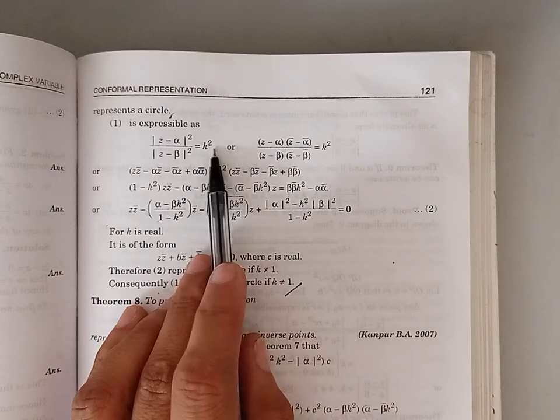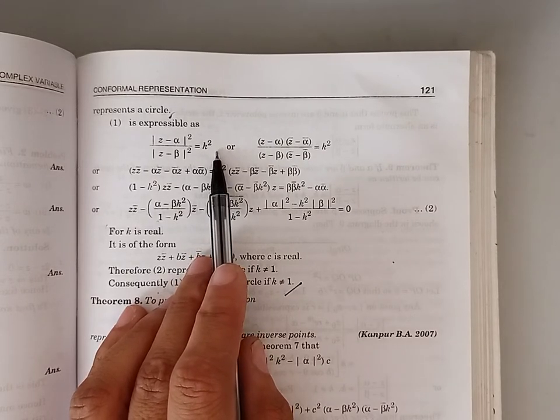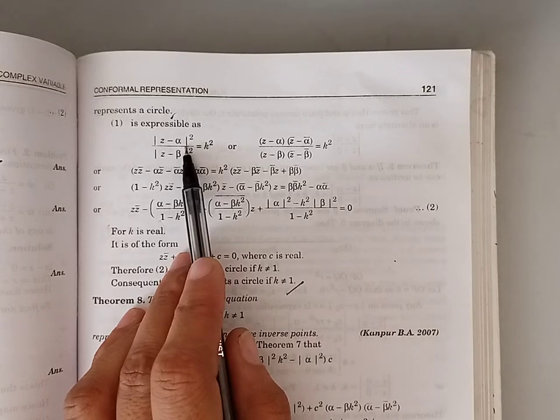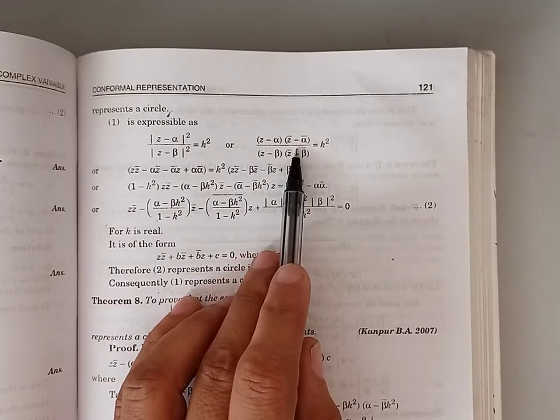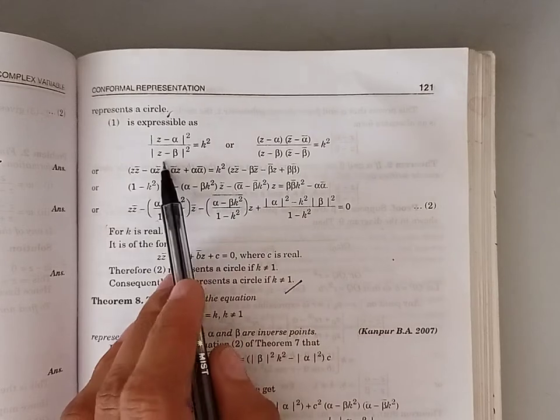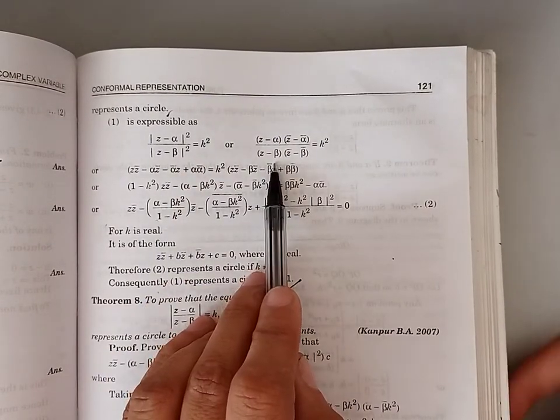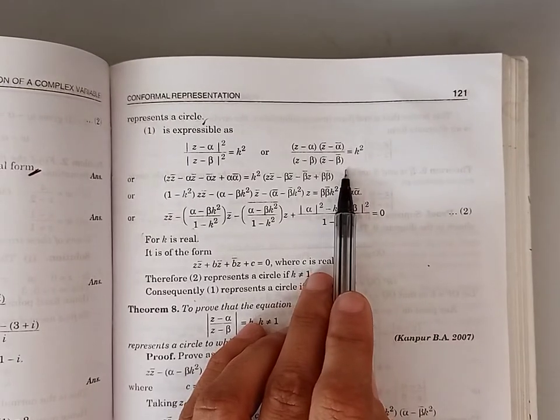Now we know that mod z squared means z into z bar. So mod z minus alpha squared means z minus alpha into its conjugate. Mod z minus beta squared means z minus beta multiplied with its conjugate.